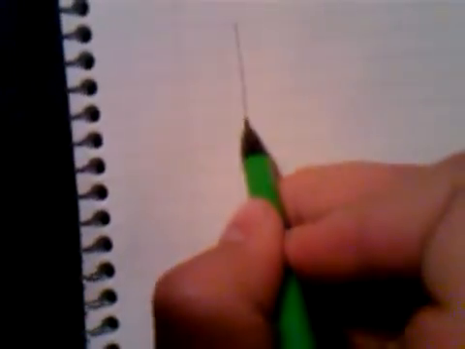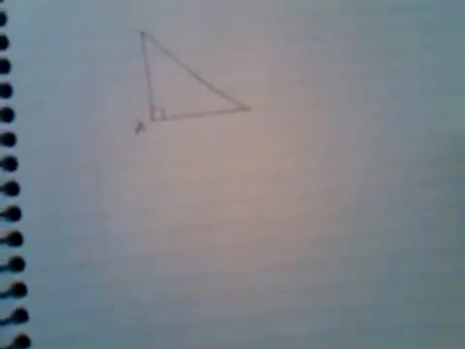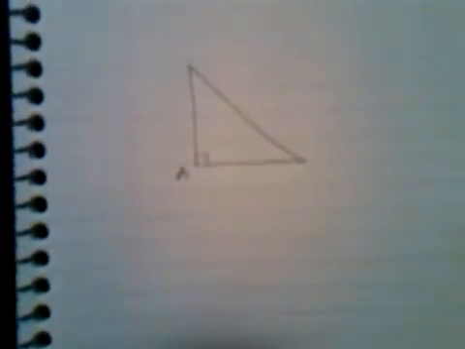Okay, so you have this triangle. It's a right triangle. This is angle A. The problem says that angle B is alpha and angle C is beta.